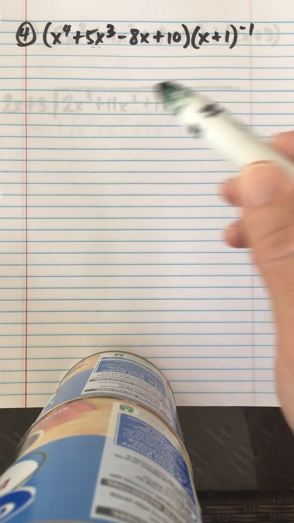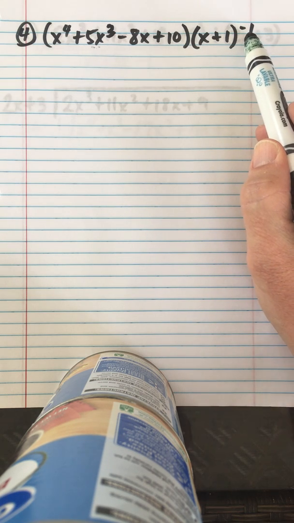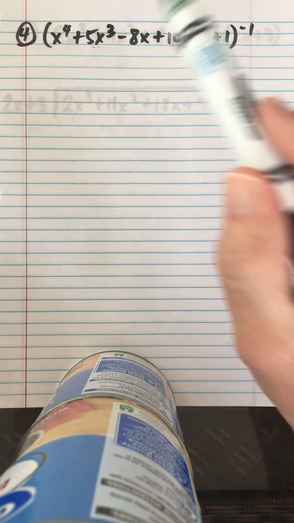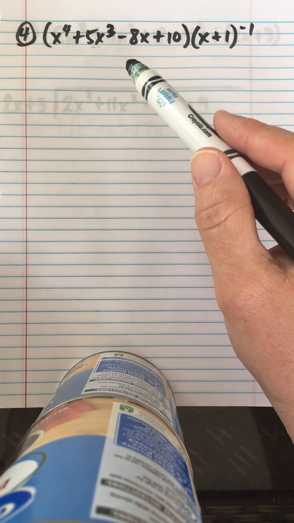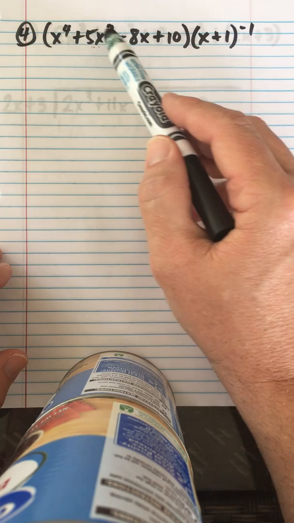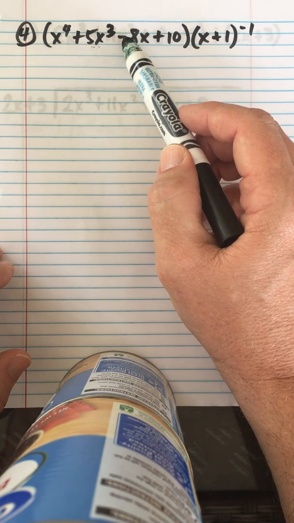So again, what part of this problem shows me that this is division? It's that -1 as an exponent right there. Now, the one thing that you've got to watch for on these types of problems is if there are terms missing. Here's what I mean by that. You've got an x to the fourth, an x to the third. You don't have an x to the second power.